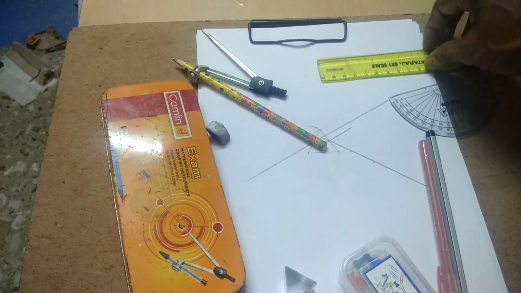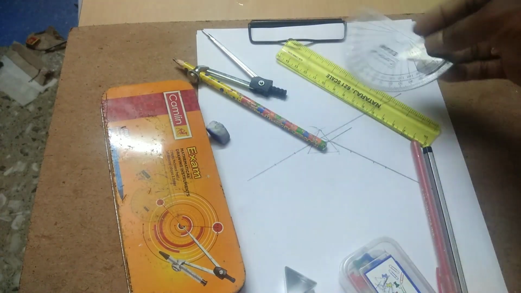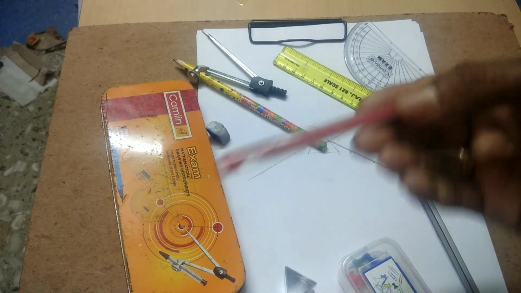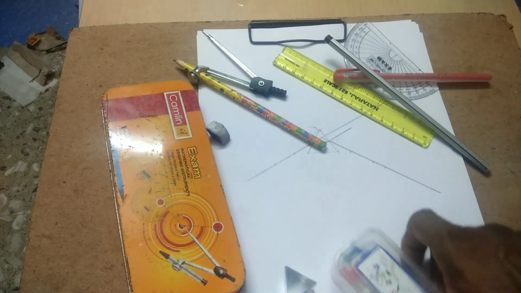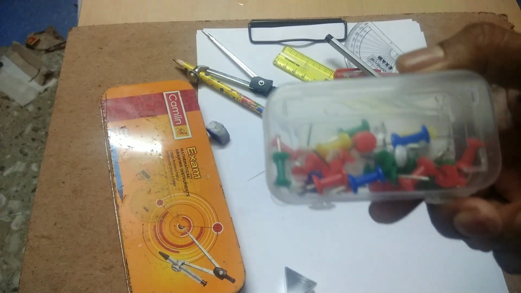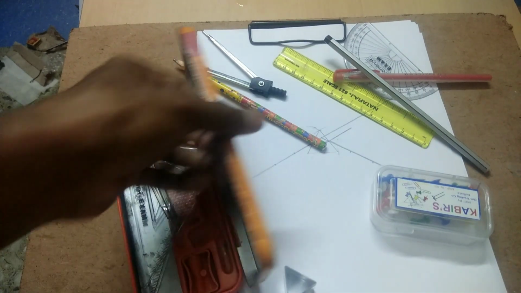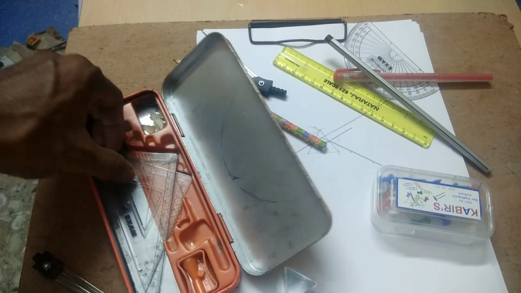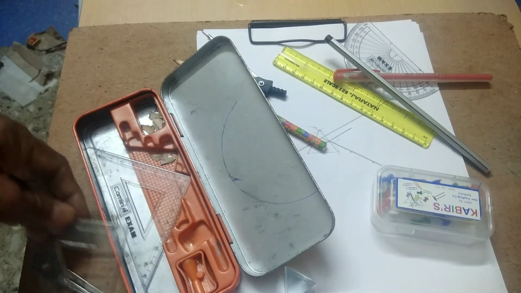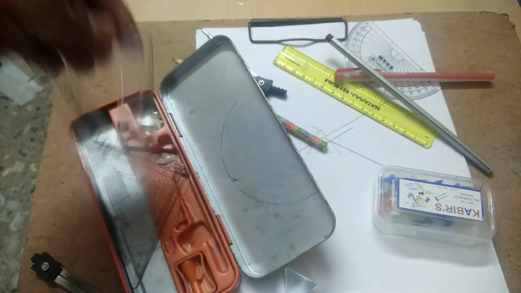This is the compass. This is the scale. This is the protector. This one is the pen. This one is the pencil. This one is the pins. Some pins are there, and besides that there are other things also like divider, set squares, 90, 45, 45 set square, and this is 90, 30, 60 set square.